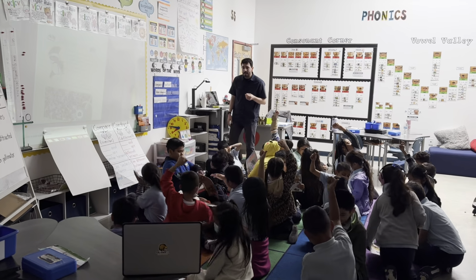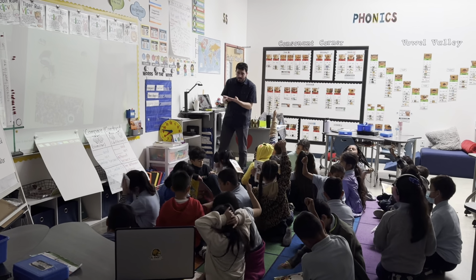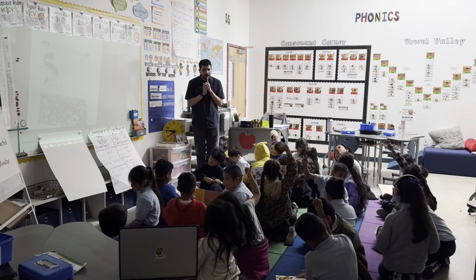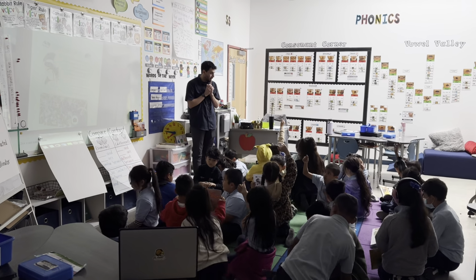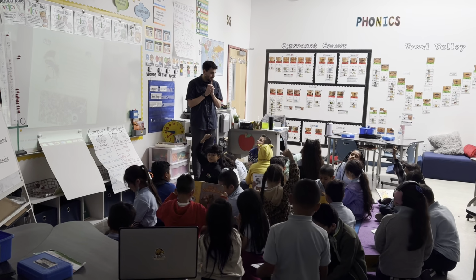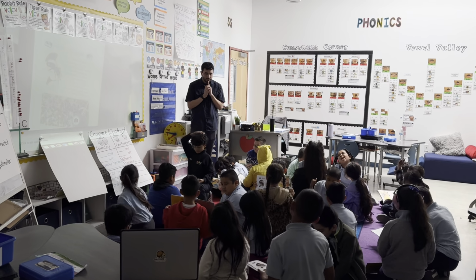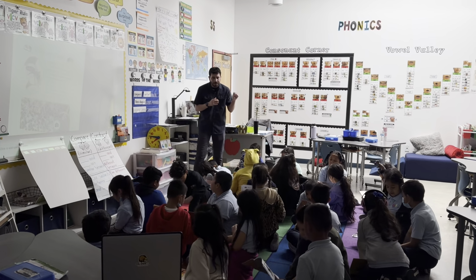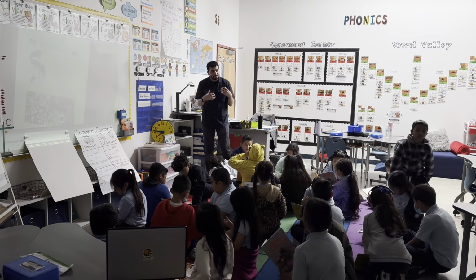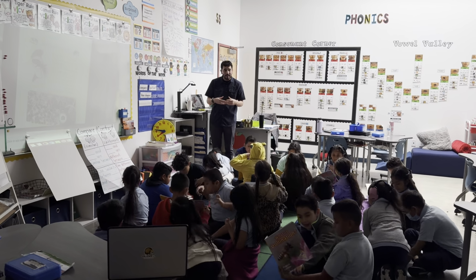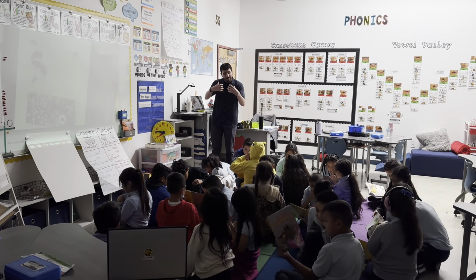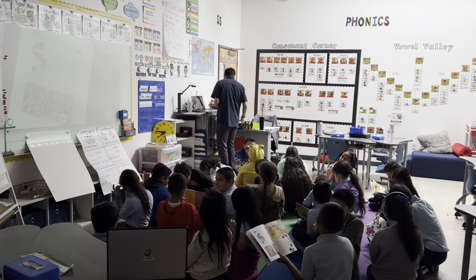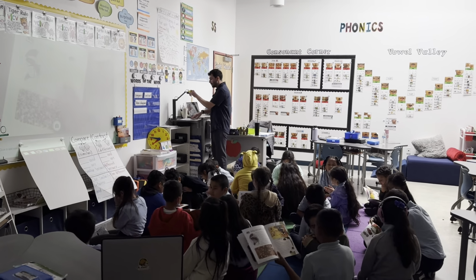So I'm going to read pages 16 and 17. Make sure that your voices are off so you know what to do when you go back to your desk. I'm going to read pages 16 and 17 and gather or collect information that helps me answer those questions. I'm going to gather text evidence. So follow along as I read page 16. Got it? Got it. All right.